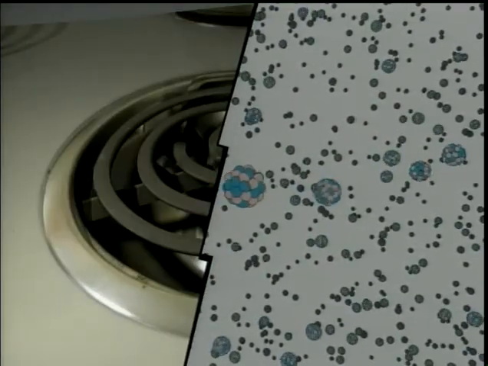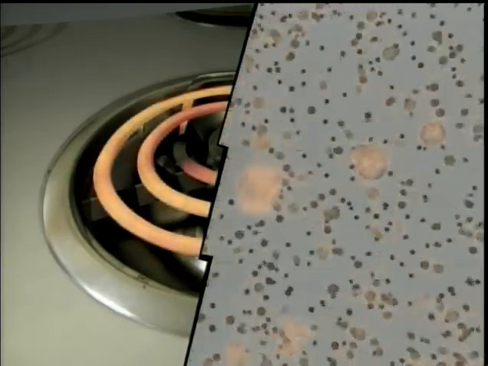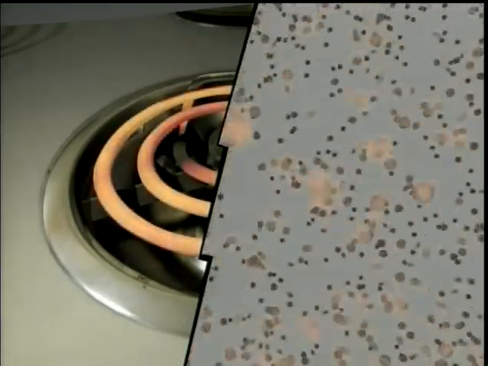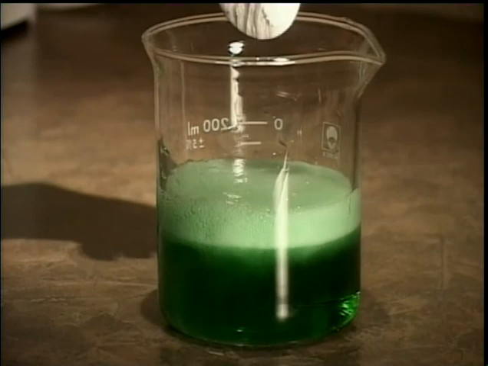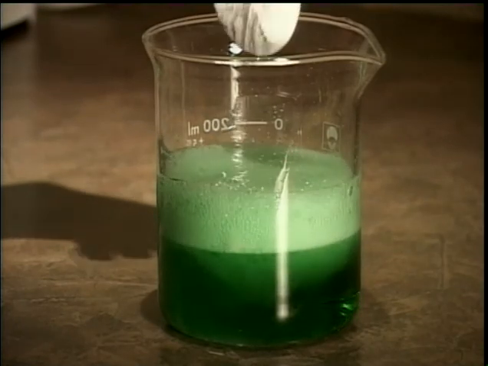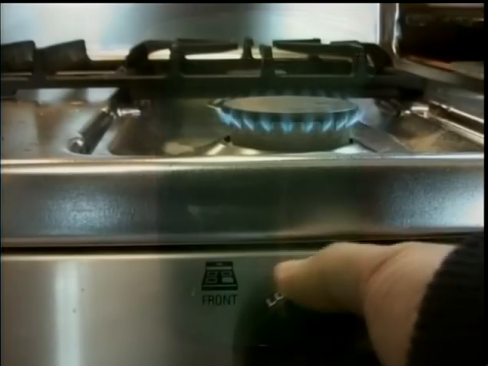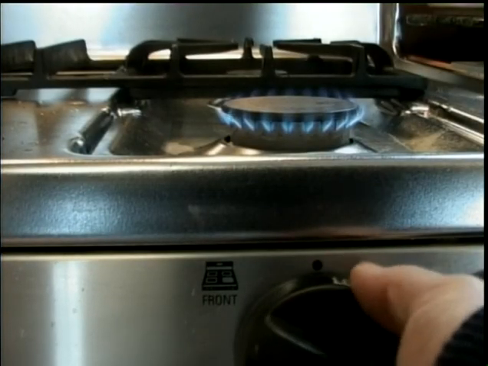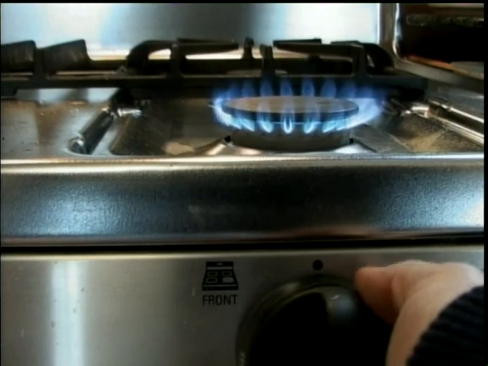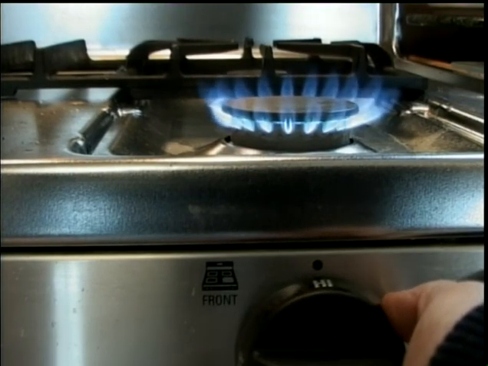An increase in temperature makes particles move faster, which forces reactants to collide and react more frequently. Concentration, or the particles present per unit of volume, can also affect reaction rate. For example, as the valve on this stove is turned, the concentration of gas increases and the combustion process increases.